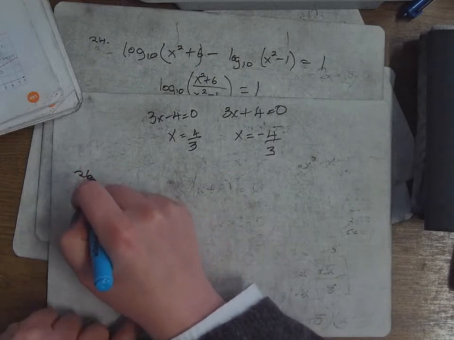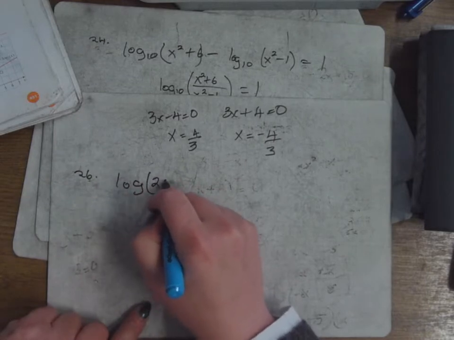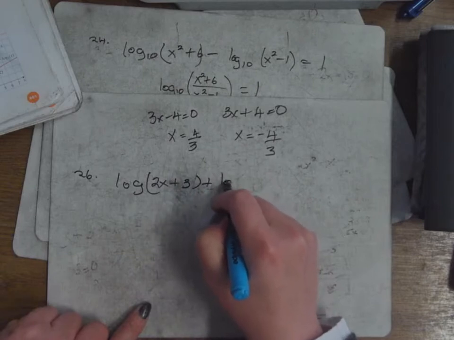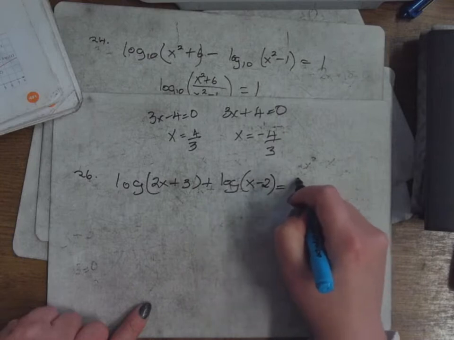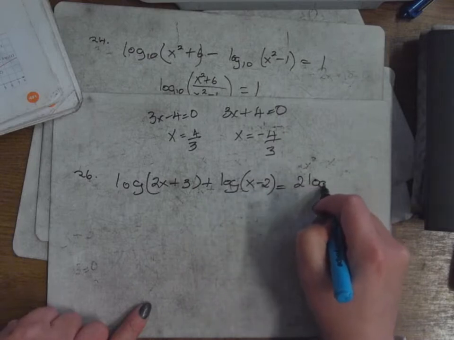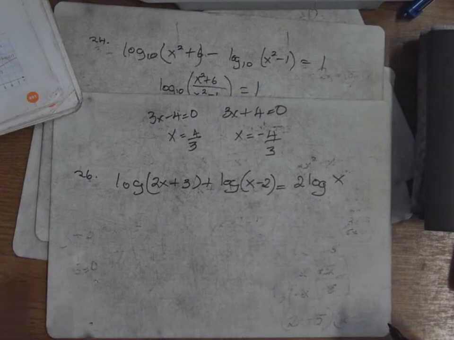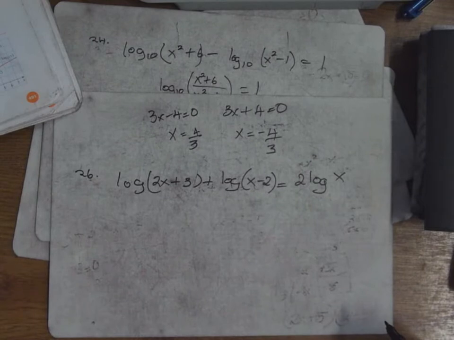So 26 is log of, they don't give me a base, 2x plus 3 plus log of x minus 2, equals 2 times log of x. Right? It doesn't matter that they don't tell me what the base is. To be honest, most times I would assume if there was no base, it was log to the base 10, because that's what it is in the calculator. But it doesn't matter anyway, because they're all the same, aren't they? So you can assume they're all the same, and that's all you need to know.